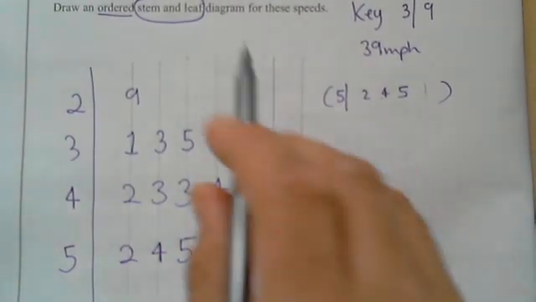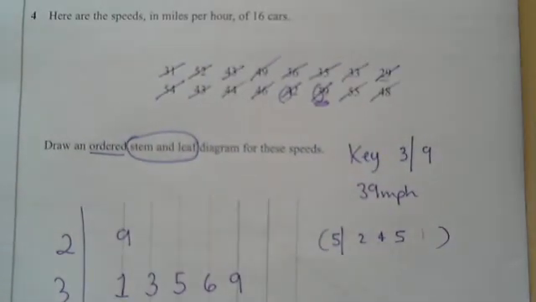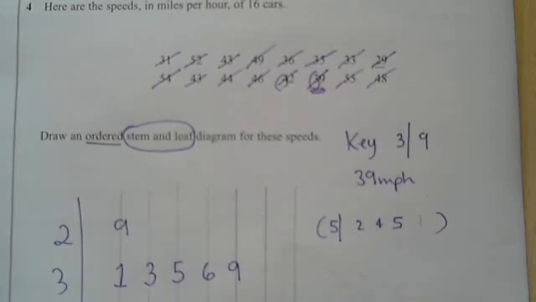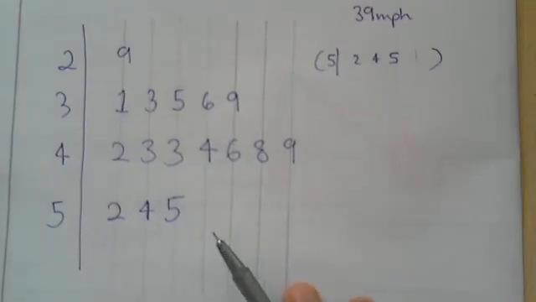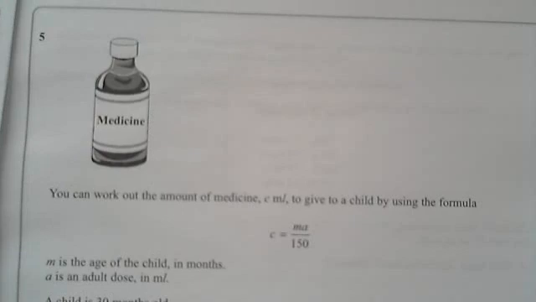When you start crossing out and making lines on there, it can be quite easy to miss out numbers. So we need to check them as I've just done, and we found one number missing and we put it back in. All done, no harm done. Okay, let's move on to the next question, which is question number 5.